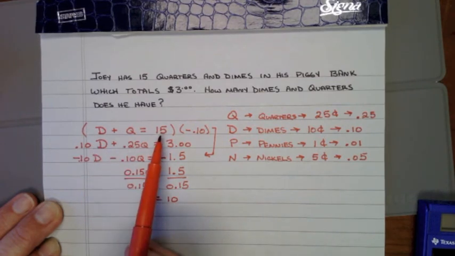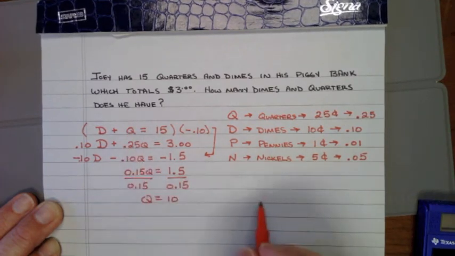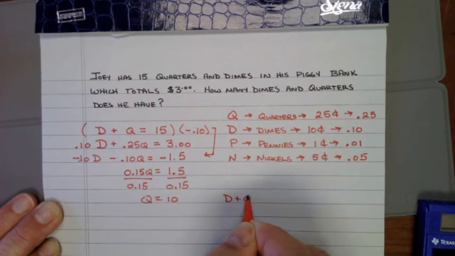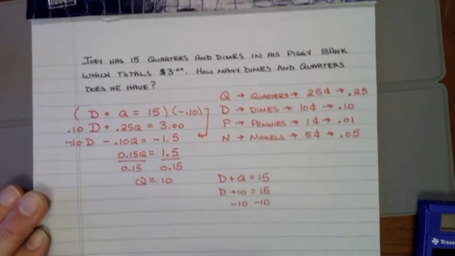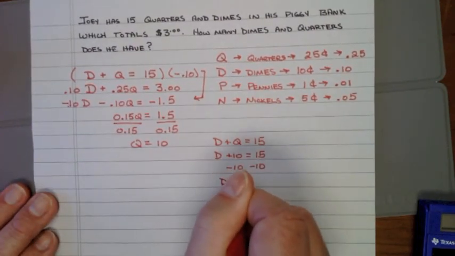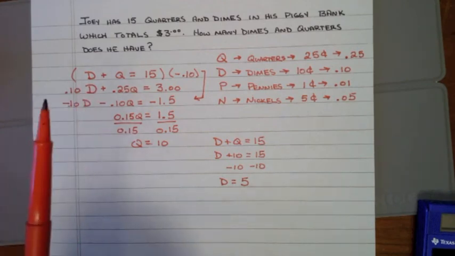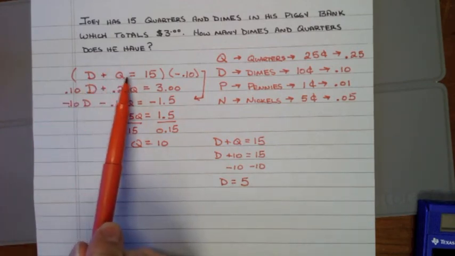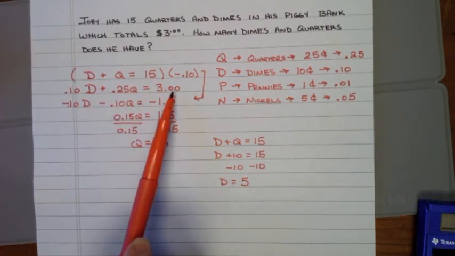The total is 15. So I take this and I'm going to plug it into this equation right here. Dimes plus quarters is equal to 15 total coins. My quarters are 10. I subtract 10 from both sides. The number of dimes is going to be 5. You set up your two equations. One represents how many coins there are. The next one represents money.